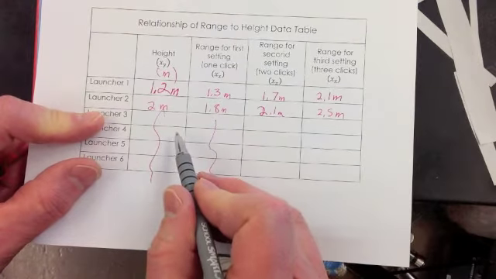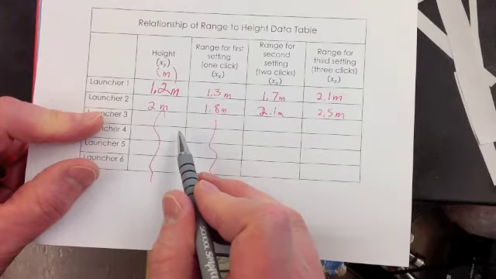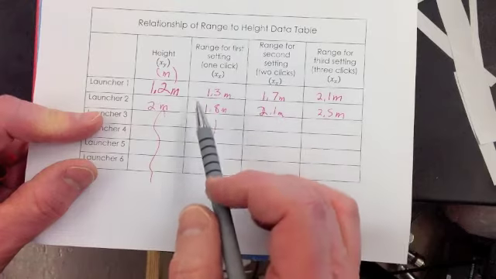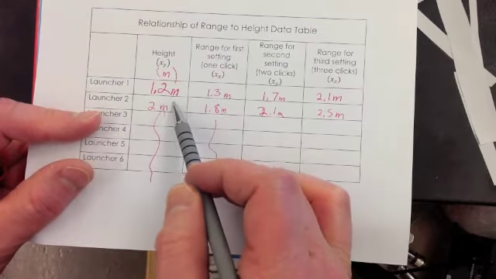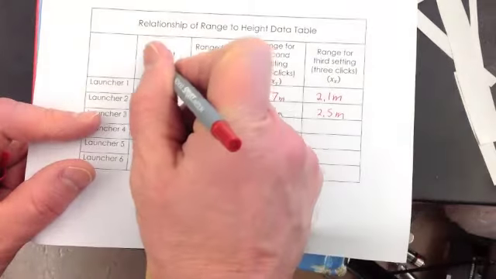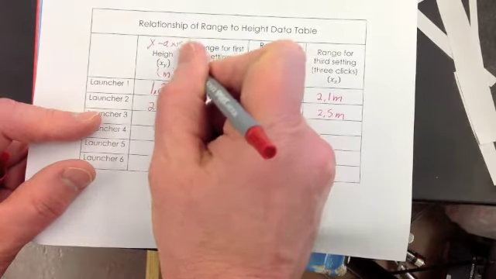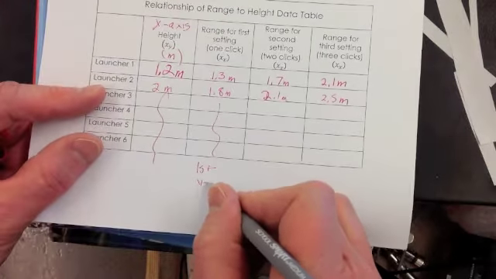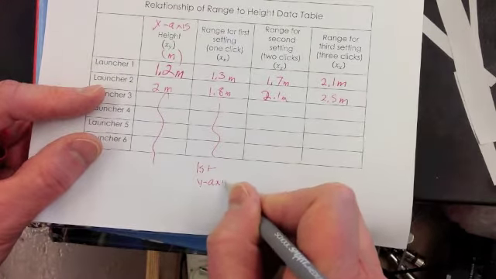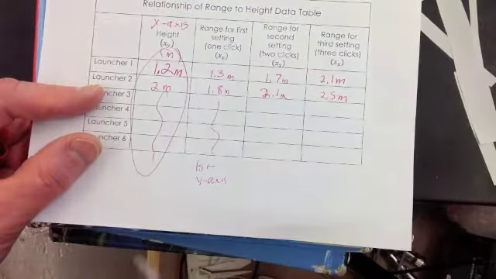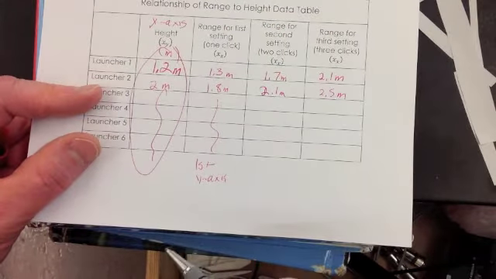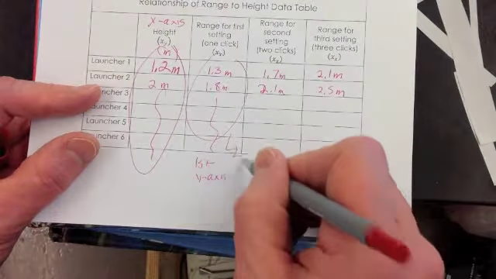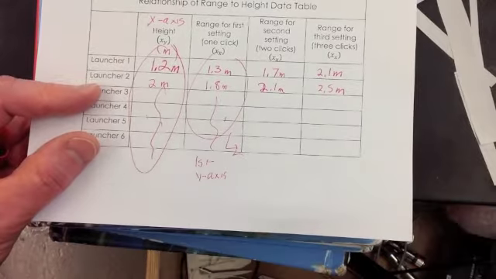You're looking at the relationship of the range. You're doing range as a function of height. So your height is going to be on your x, so this is going to be your x-axis. For your first graph, this is your y-axis. So I take all of these numbers, put them in L1 if I'm using my calculator, put all of these in L2, and I graph those two pieces of data.